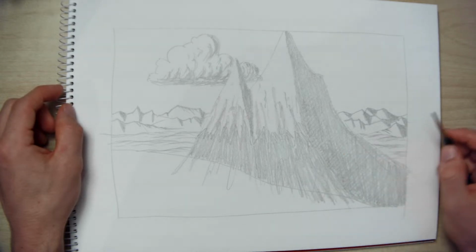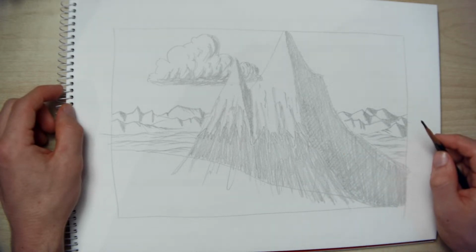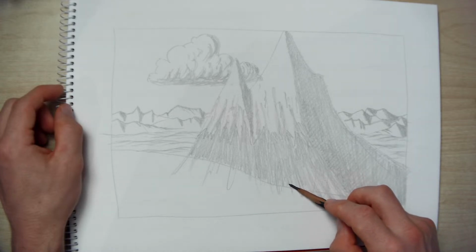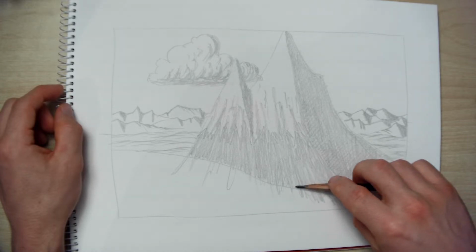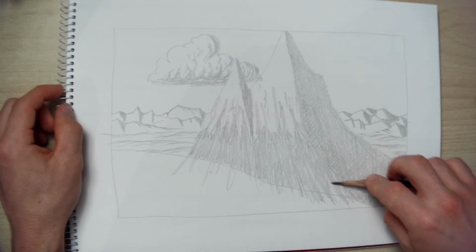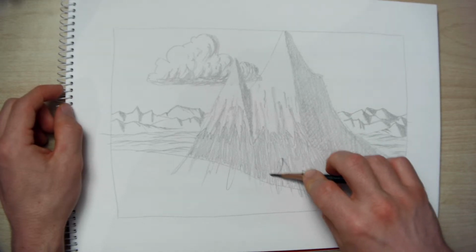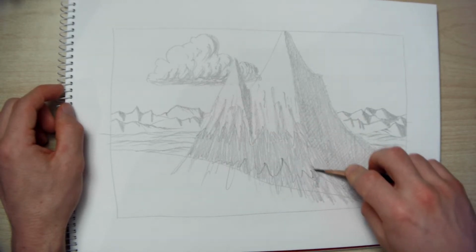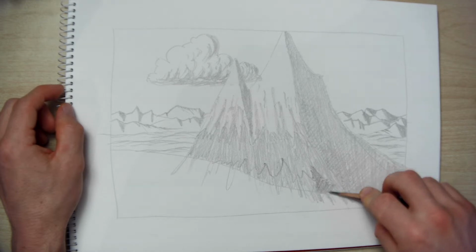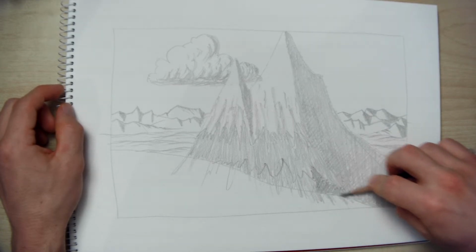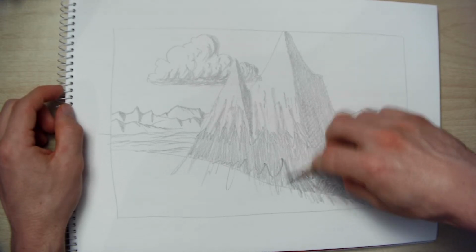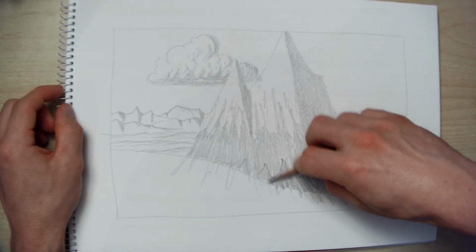Okay. Do I want to add anything down there? It looks very empty down here. Let me just add another layer of just very basic shapes of this mountain. Applying a bit more pressure with the pencil and make this a little darker than the rest of this area.